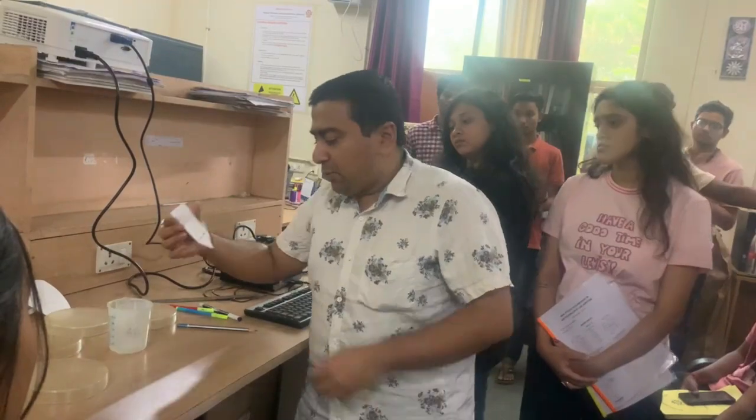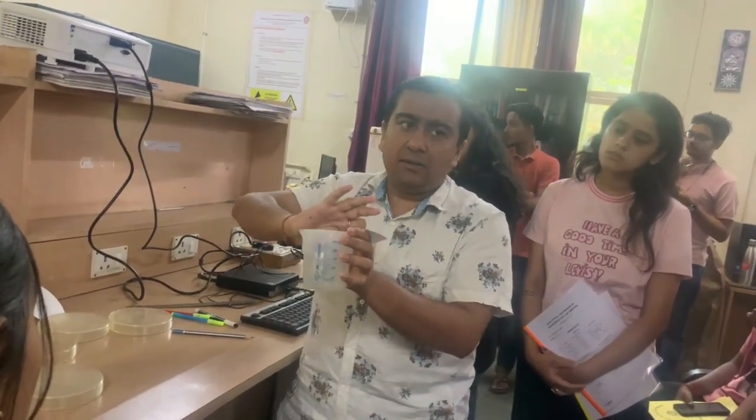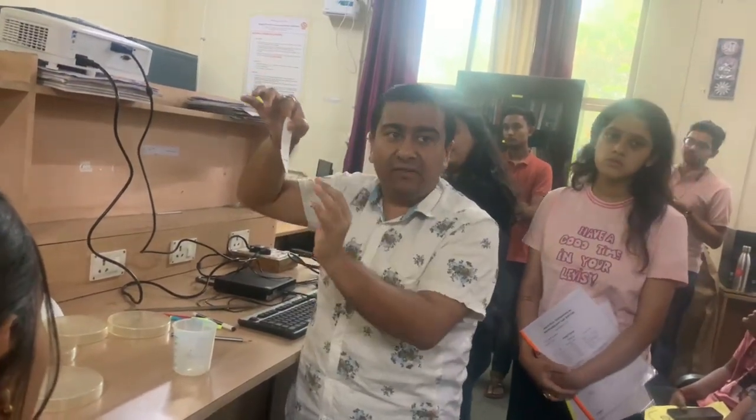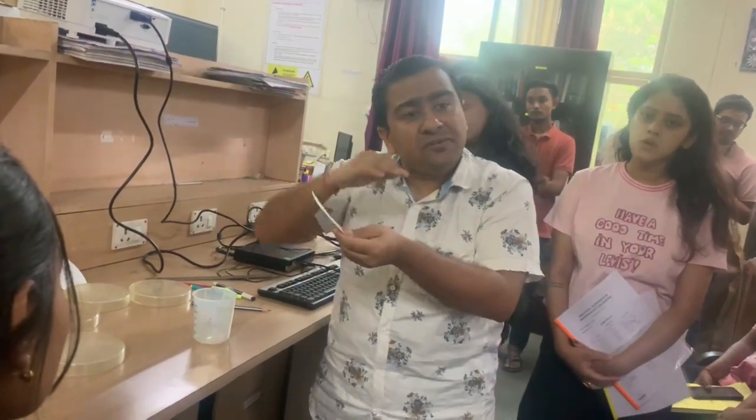Now you have to dip this particular filter paper in water in such a way that the filter paper doesn't get completely wet. Only the basal part, this part, should be wetted. Why? So that the capillary action will go gradually. If you pour more water, then the entire filter paper will get wet, so there's no use of doing the capillary action.